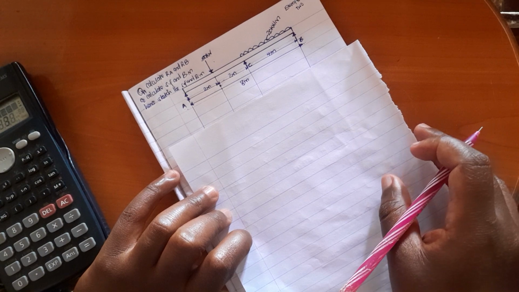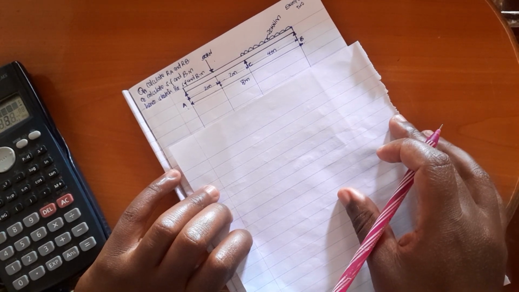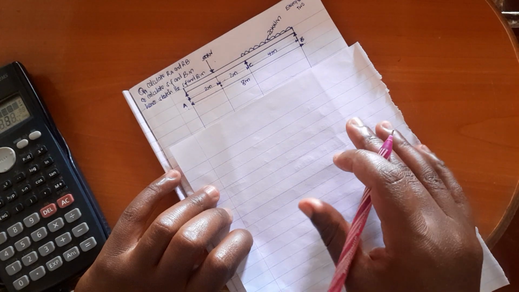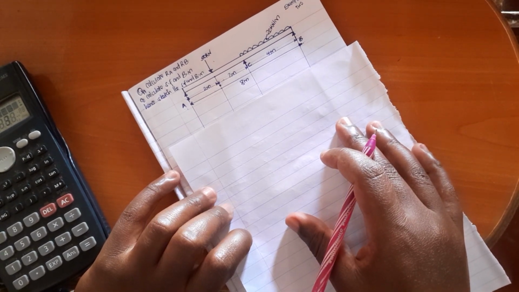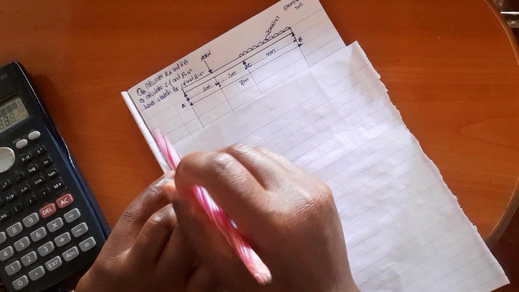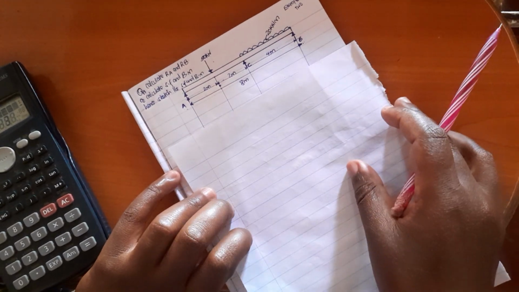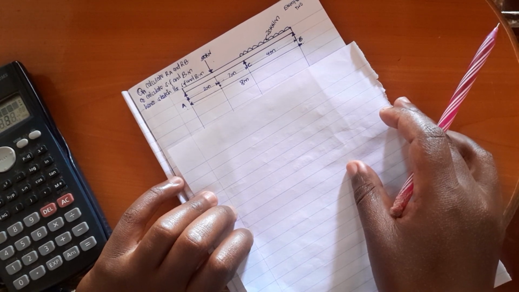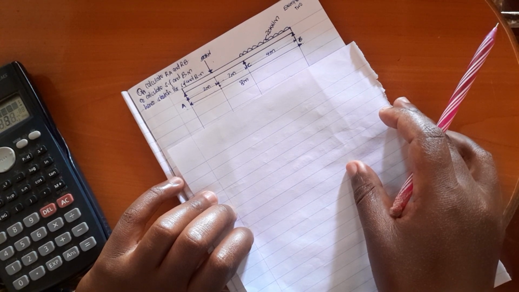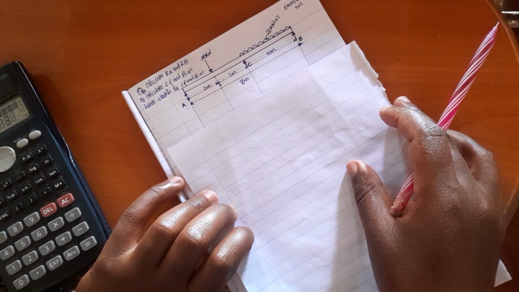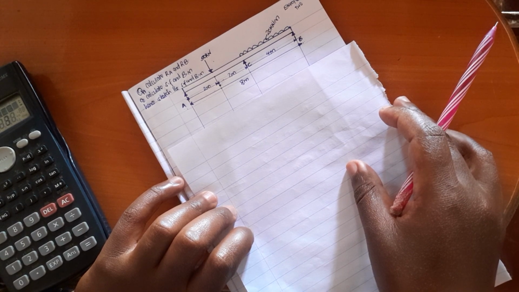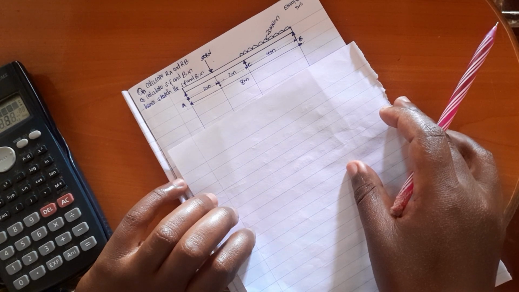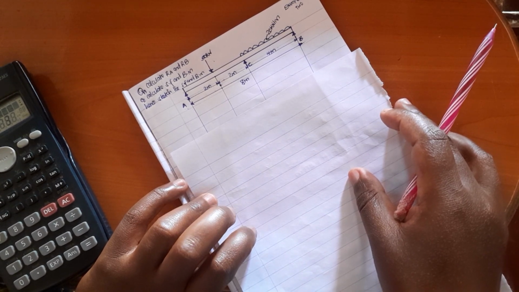And this is not hard, it is just as simple as ABC. It's really easy for you. So this is my question. The first part is asking about calculating the reactions A and B, and then the second part is about calculating the shear forces and maximum bending moment, I think.